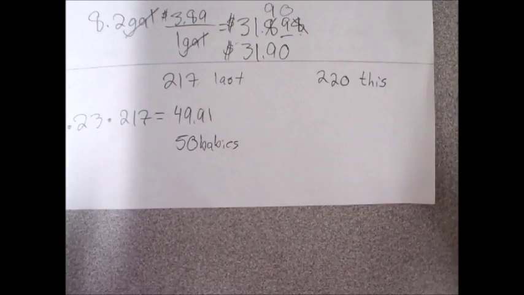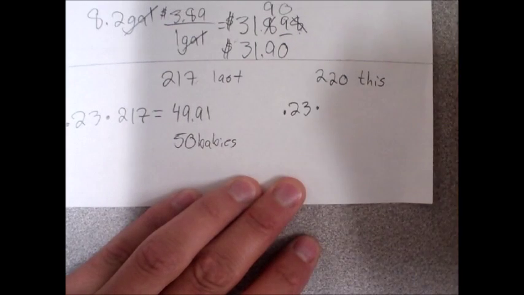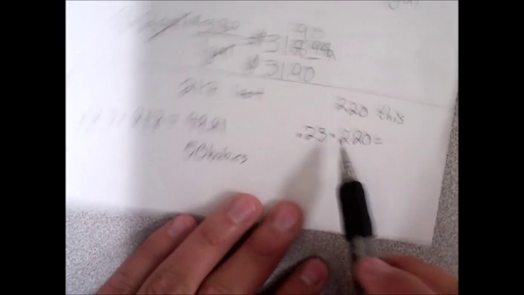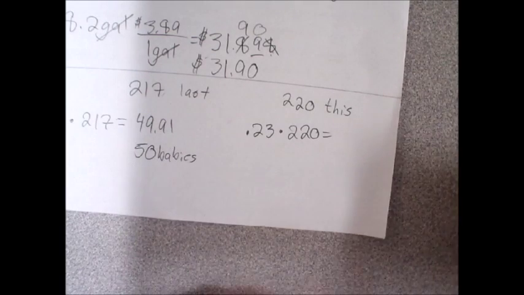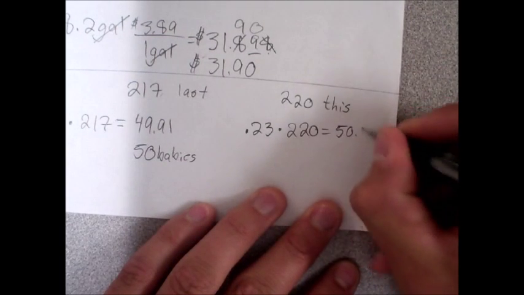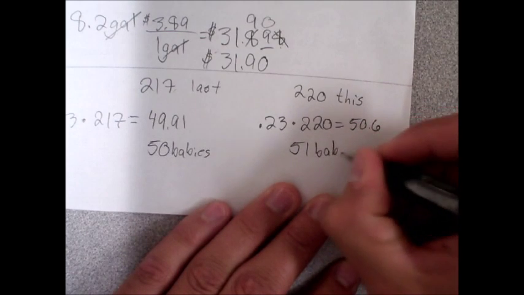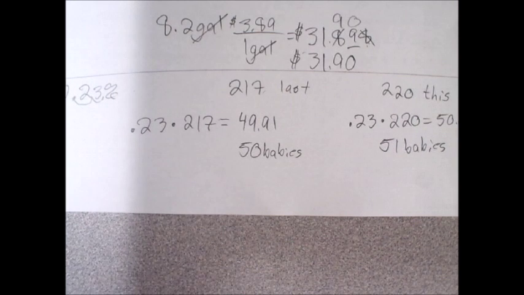Now I need to find out how many babies we're going to be born this year, approximately, via cesarean section. Since I already did that conversion, I'm going to go ahead and do it. 0.23 multiplied by 220. Because we already did the last problem, on this one we should have approximately the same, right? Somewhere between 49 and 50 something. 50.6, rounded up, 51.